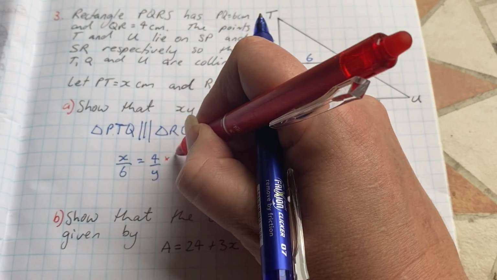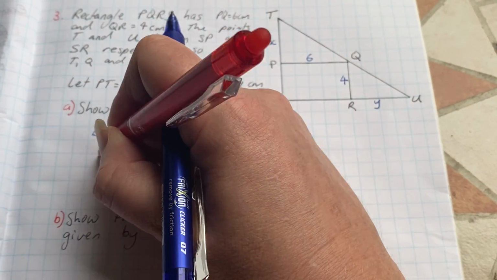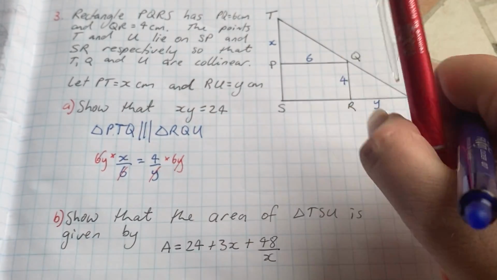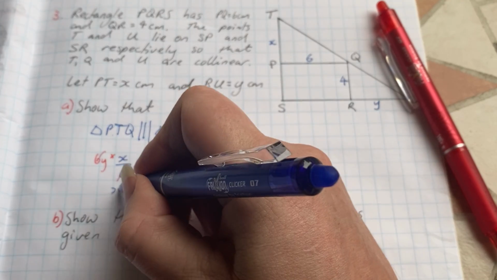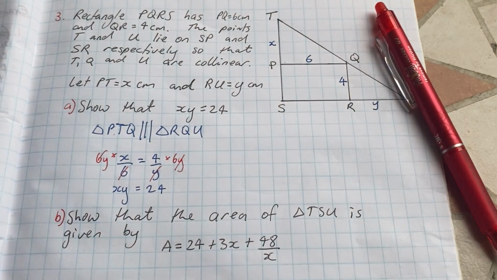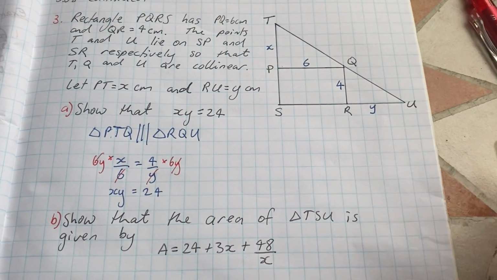Multiply each side by 6y. So cancel the 6's there, cancel the y's there. On this side I've got xy. On that side I've got 24. And that's what we were required to show.